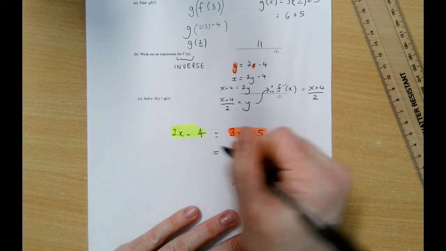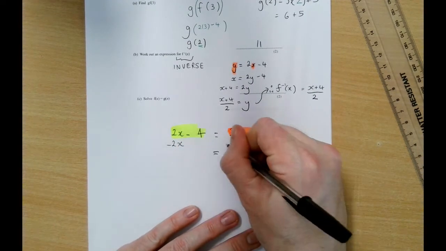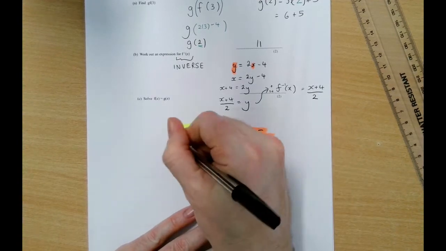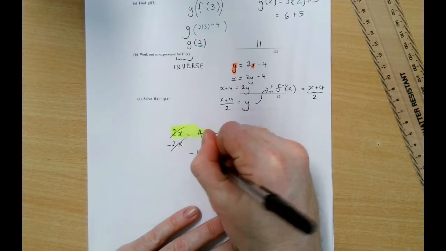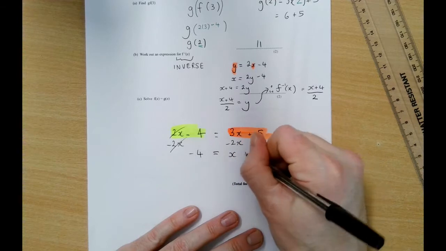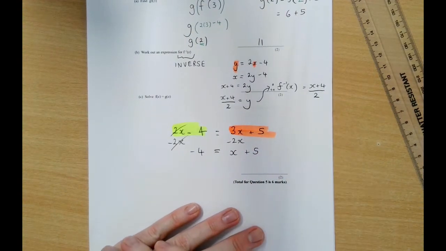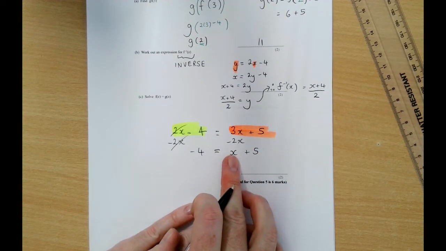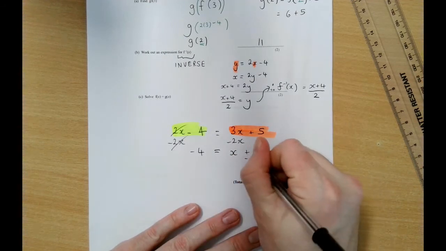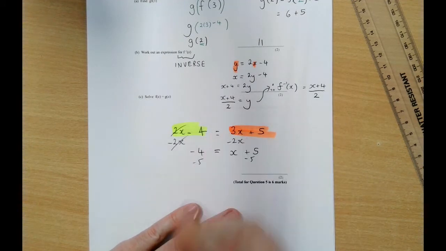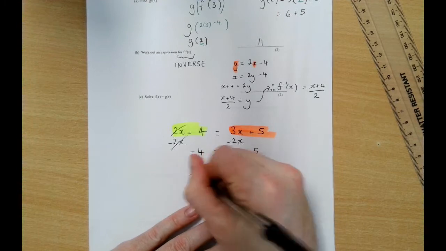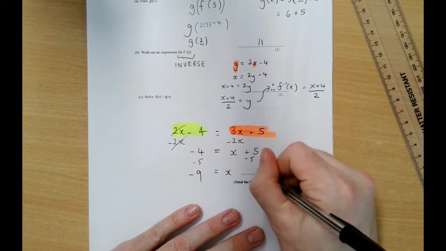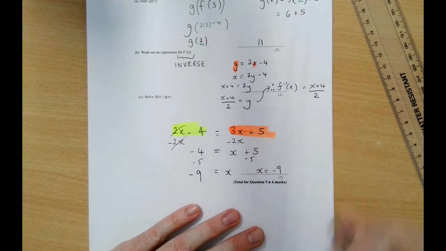So the way I'd start this is getting rid of the smallest x from each side. That's 2x. Take it from each side. They're gone, leaving with minus 4 here is equal to x and then plus 5 here. I've nearly solved this equation now because it's just in terms of x, but I need to get rid of the plus 5. So I'm going to take 5 off each side. Take away 4, take away 5, leaves me with minus 9 is equal to x. So x equals minus 9.